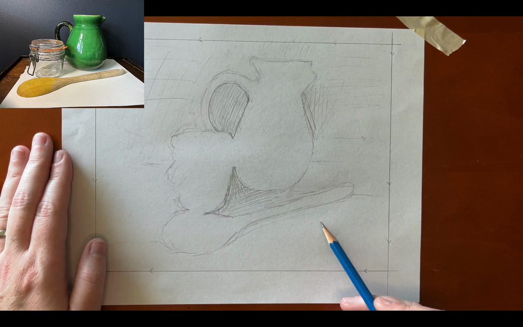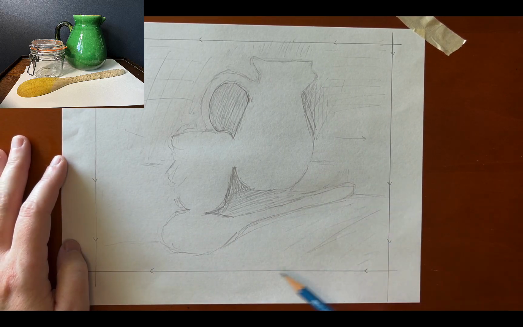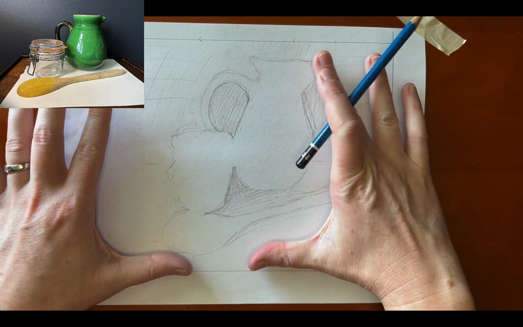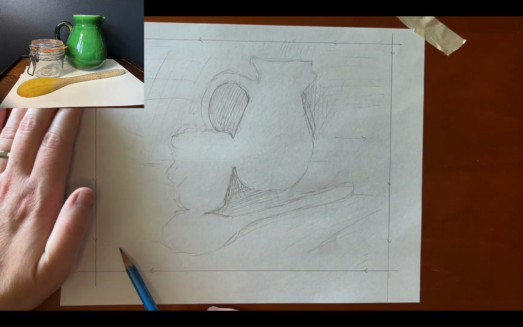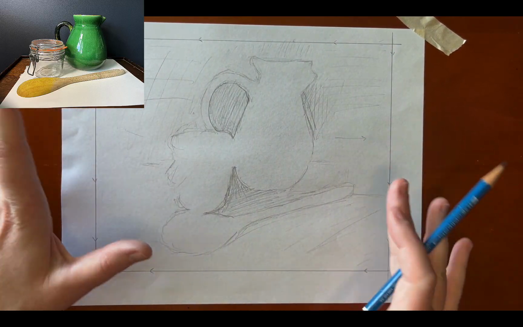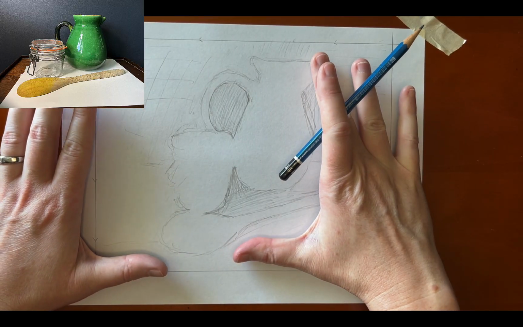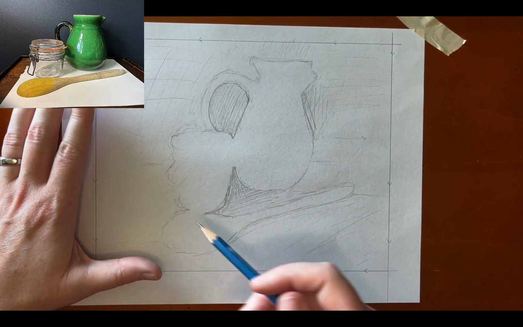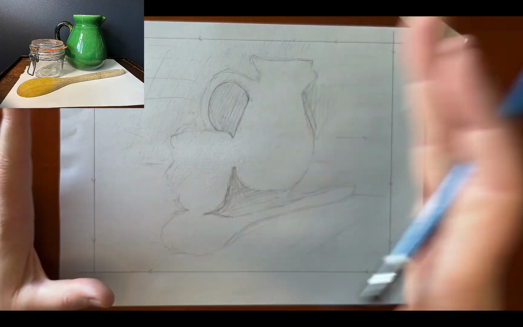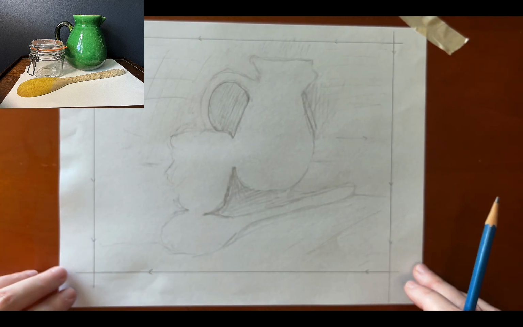Did I get that space correct? And I see there's this big empty space here too. So I can be thinking for my final compositions, do I want to crop it and move it over? Maybe I want to cut off some of this, or maybe I want to move my spoon a little bit. And these are all the reasons looking at the negative space can help.